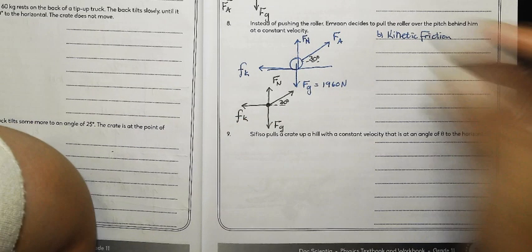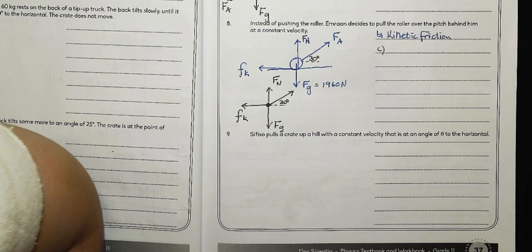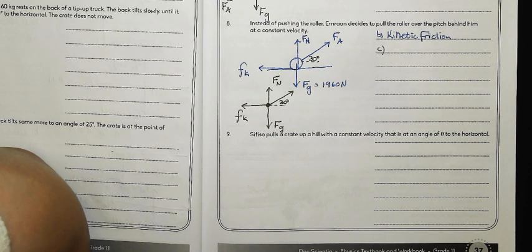So this is how far I'll go with these questions, and I'll leave it to you to get the expression or the value of the friction in question 1, 2, 3, 7 and 8. Have fun, grade 11s.